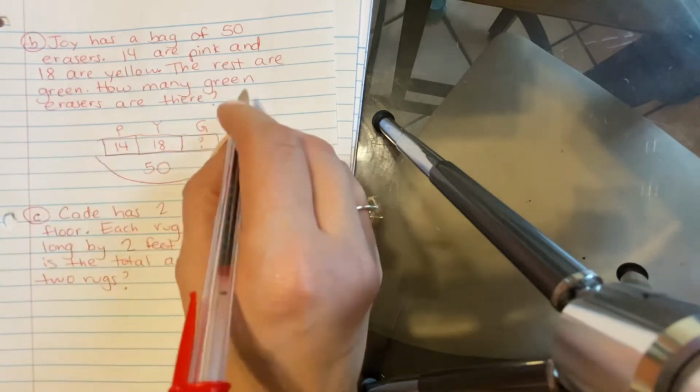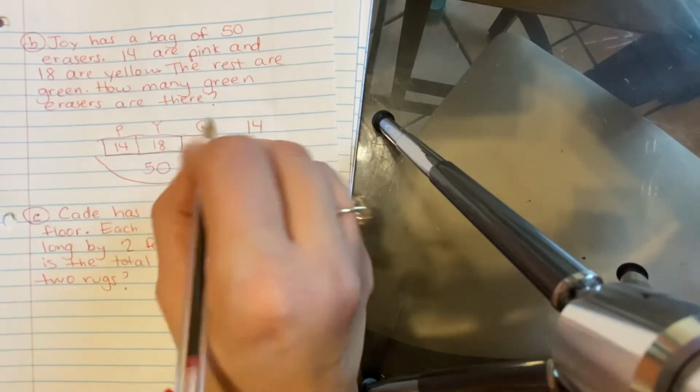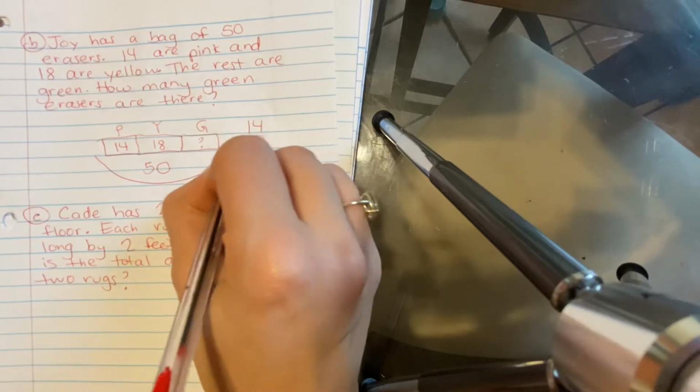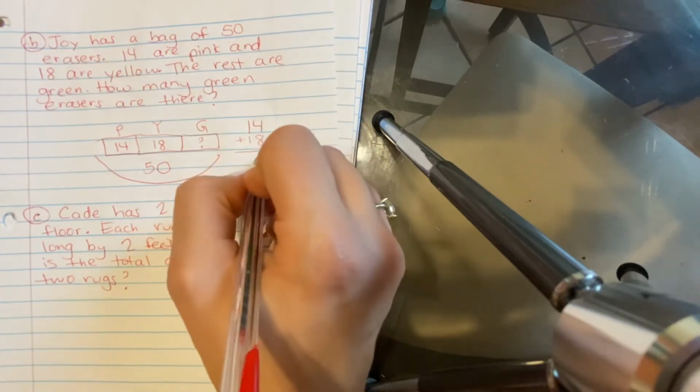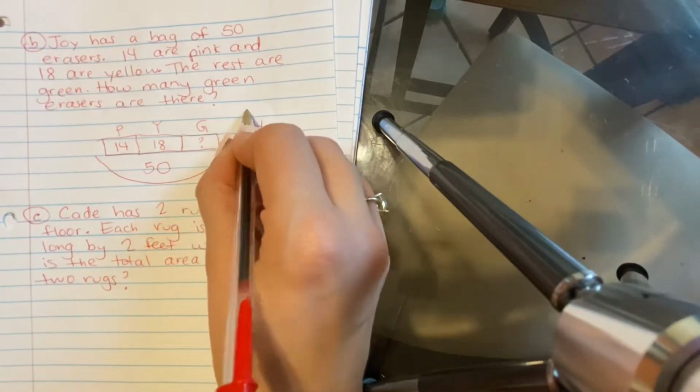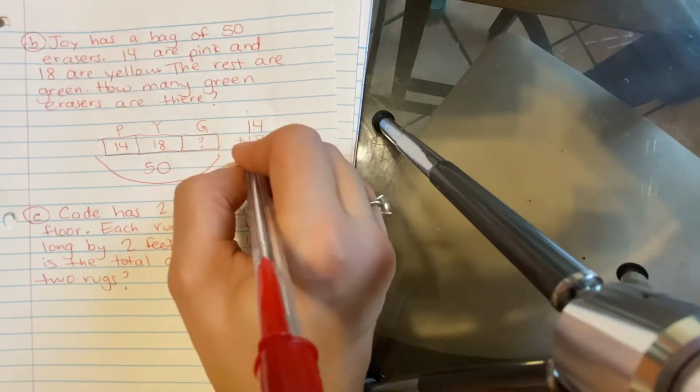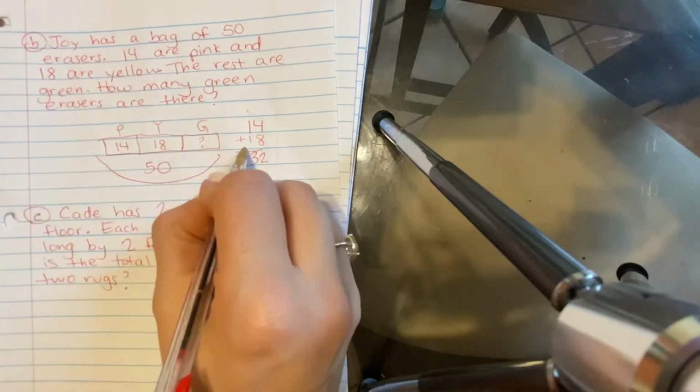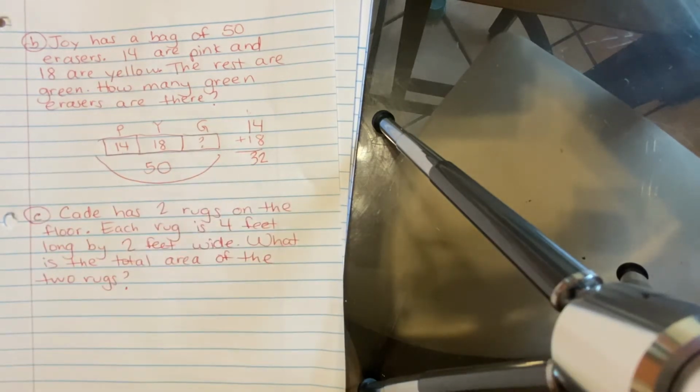So I had 14 pink. I have 18 yellow. 8 plus 4 is 12. So I can carry the 1. 1 plus 1 plus 1 is 3. Yes, I add the normal way. I don't do the Common Core. I don't put it down here at the bottom. But you can. That, again, doesn't matter how you solve it. Whatever way you want to do it. All right, so 32 is what these two make.